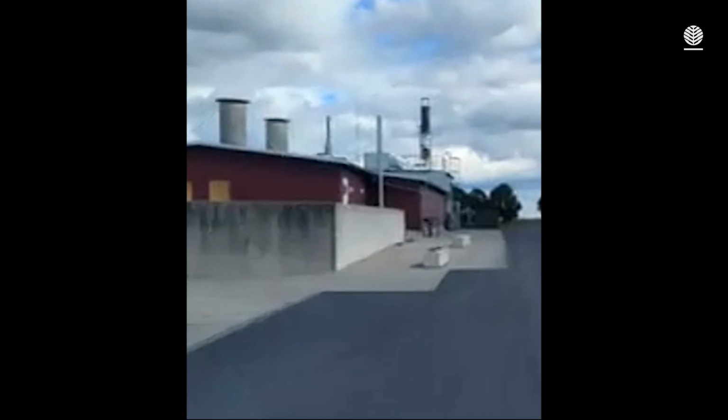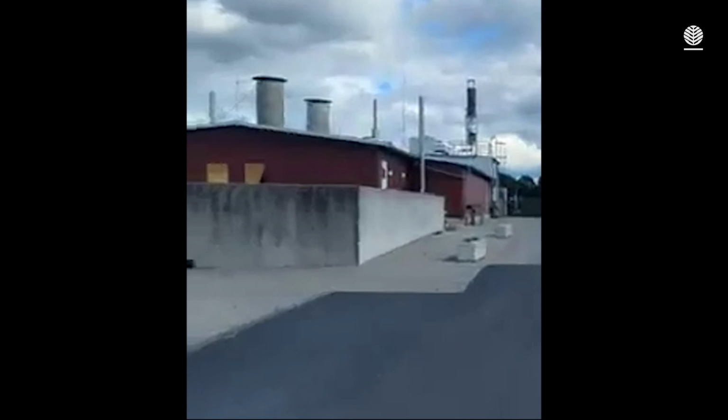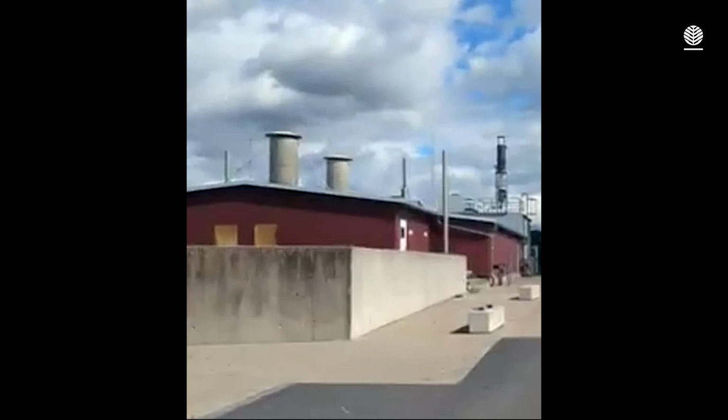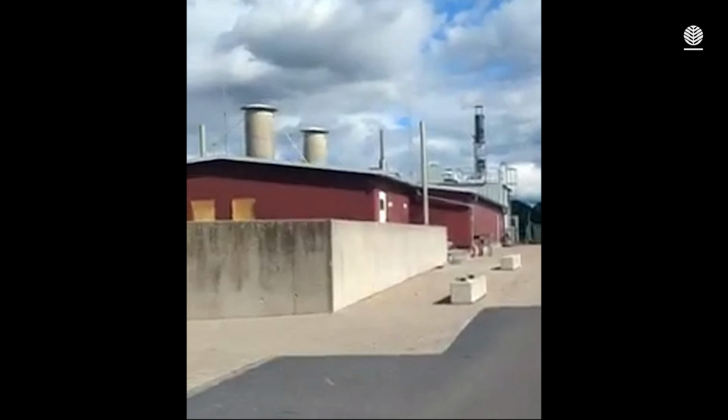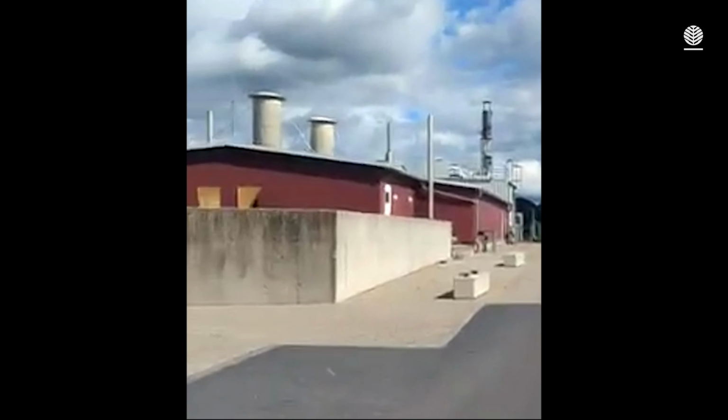No, just give me a moment. You can see the torch. If the CHP is not running, we don't want to pollute the environment with biogas, because it has a big impact on the environment. So we need to burn it. It's only for emergency cases, not emergency, but if the CHP is not running, we burn it.